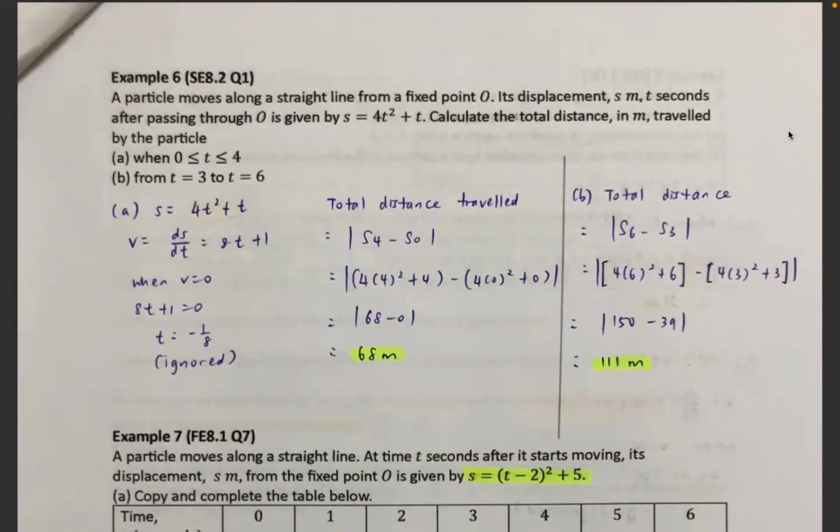Example 6. The displacement of a particle is given by s equals 4t squared plus t. Calculate the total distance in meters traveled by the particle when t is in between 0 to 4. So I will always use this method. I will firstly identify whether the particle changes direction or not.